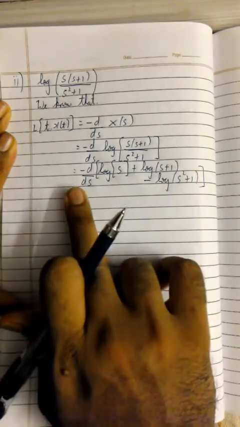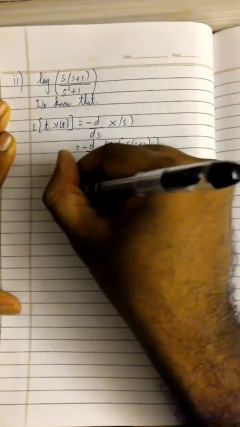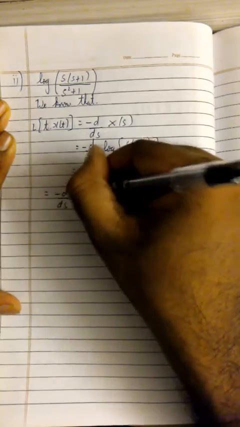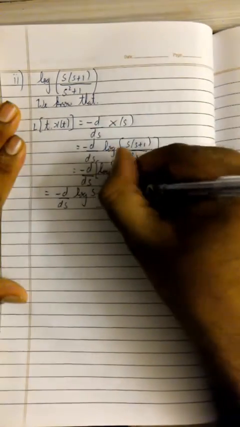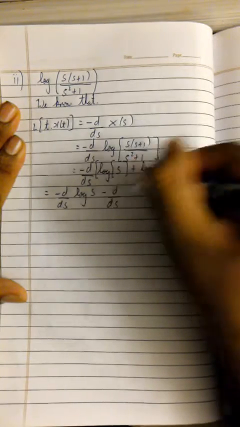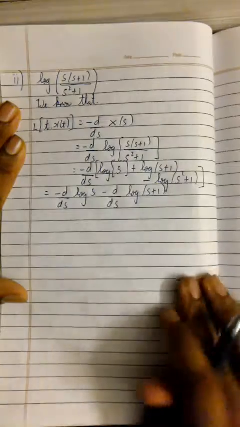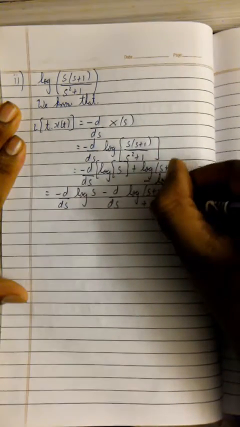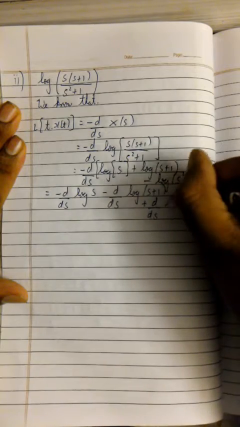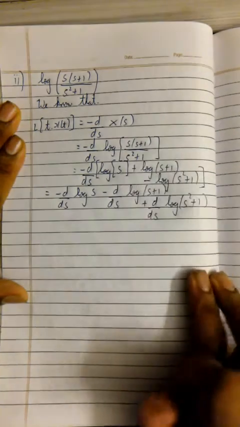So now I'm going to put the differentiation inside the bracket, so this will become minus d by ds of log s, minus d by ds of log of s plus 1. Okay, and here minus of minus becomes plus, so plus d by ds of log of s square plus 1.